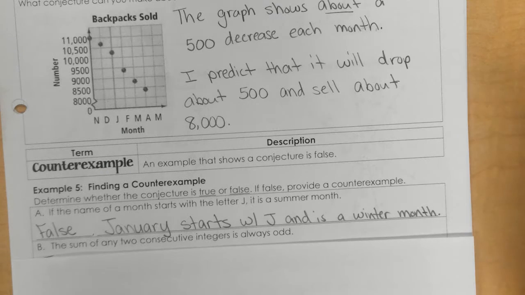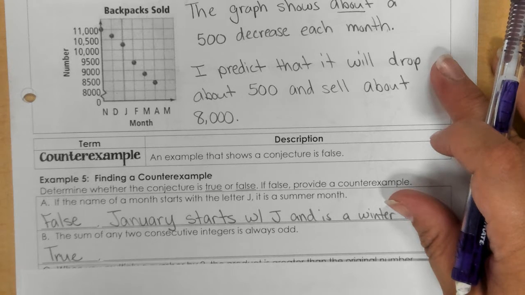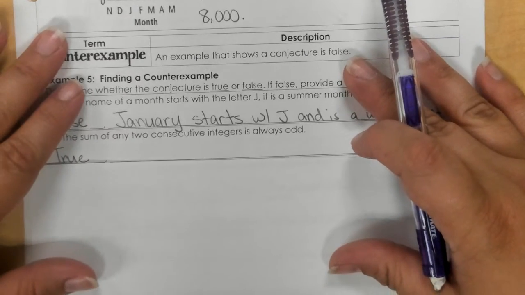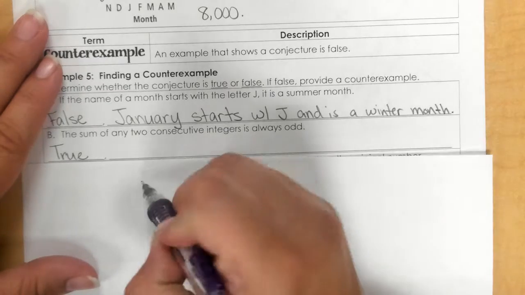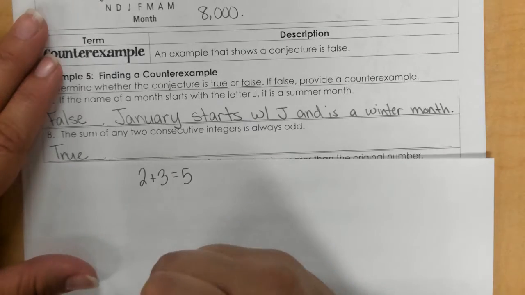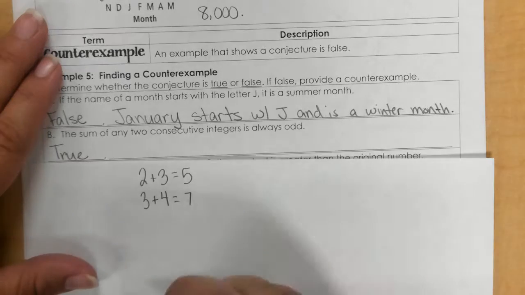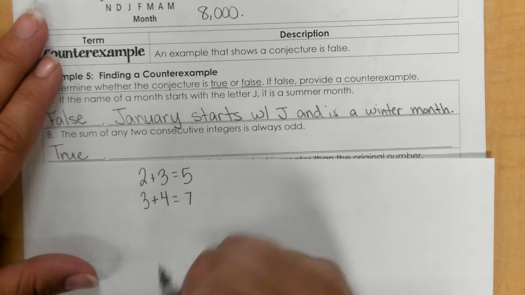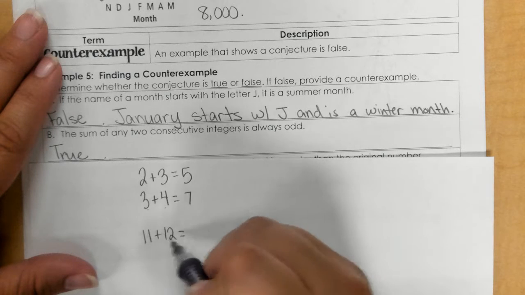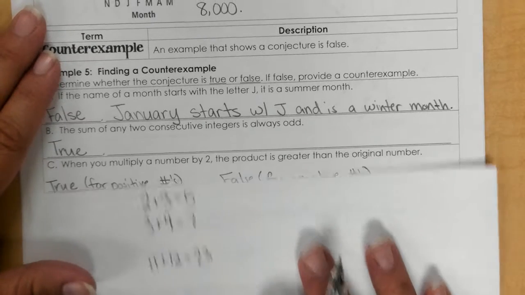The sum of any 2 consecutive integers is always odd. Okay, that's true. If you give me any 2 integers you can come up with that are consecutive, like 2 and 3, they add to be 5. That's an odd number. 3 plus 4 is 7. They're consecutive, and their sum is an odd number. Let's pick another, like 11 plus 12. Well, we get 23, which is an odd number. And these were consecutive. So that's always true.